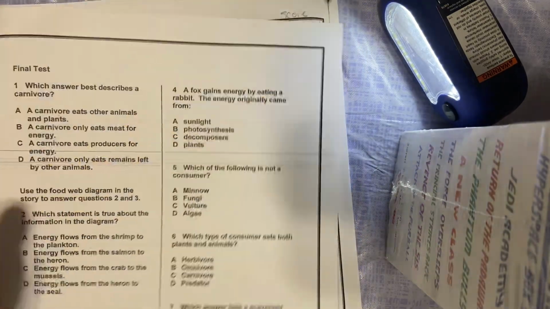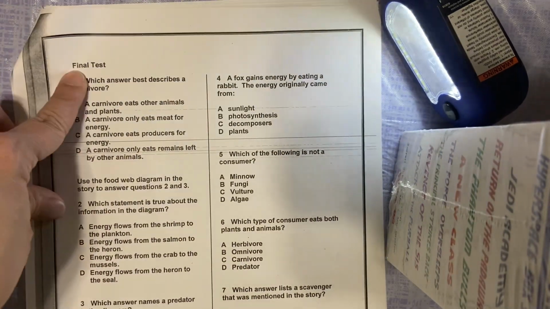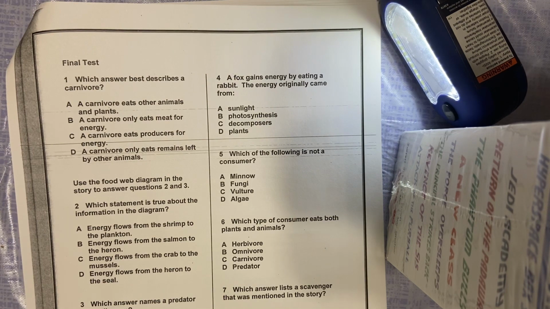Okay, the back's blank. The last section is the final test, which means the answers are not directly stated in the story. There should be something as far as like a clue to help you out, but they may not give the exact answer in the story. Sometimes they do. So we're going to go through the test questions now.